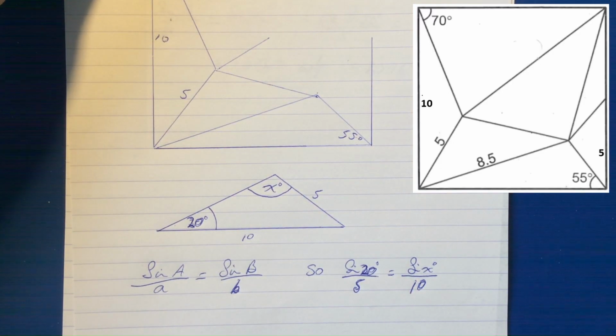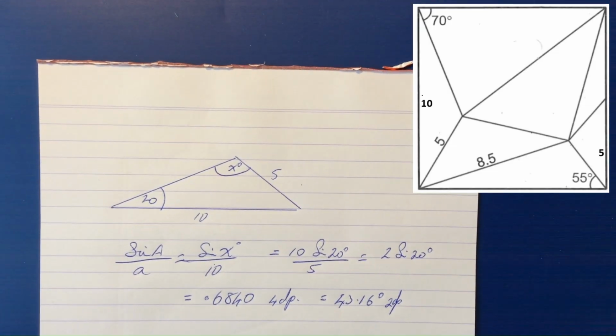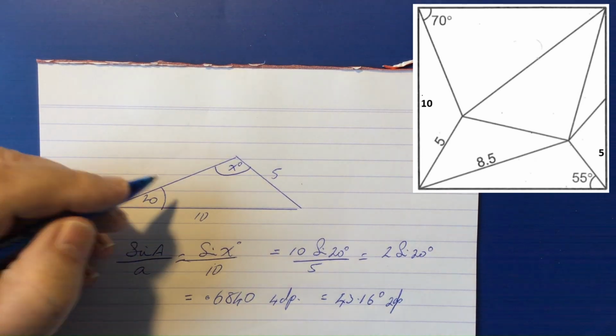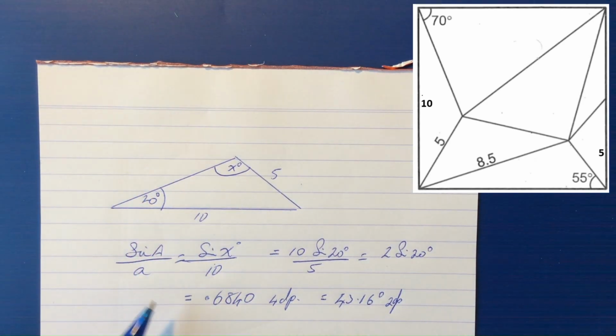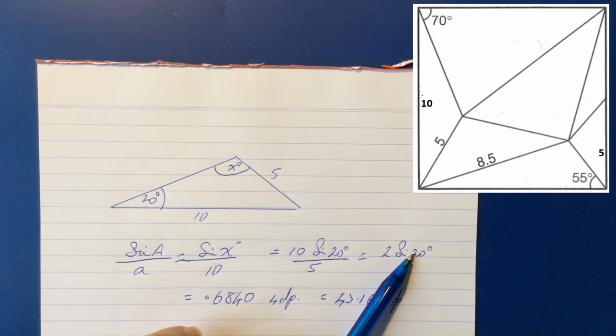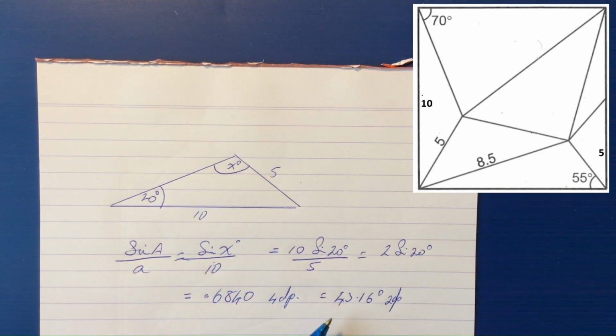Now, if we do the working for this, which I've done over here, I'll just pull this down so that we can keep our eye on the image. Here we have our triangle. Better put degrees in there. We've got the numbers here, so rearranging this, we get 10 sine of 20 over 5, which equals 2 sine of 20 degrees. Work that out, we get 0.6840 to 4 decimal places. That is the sine of this angle.